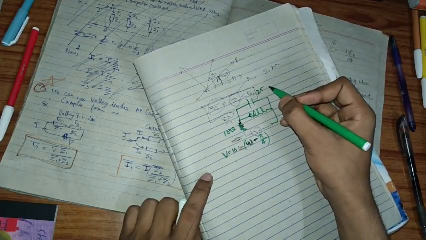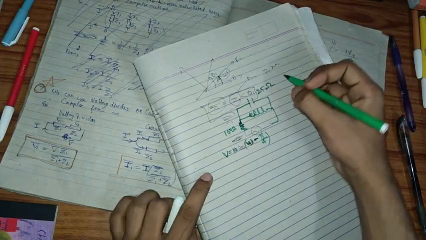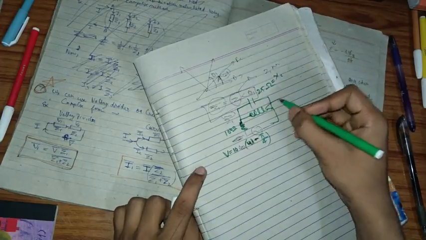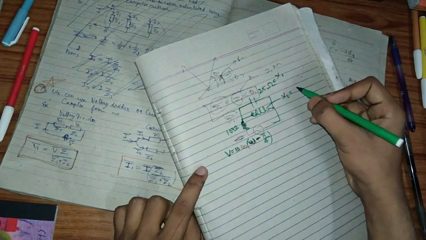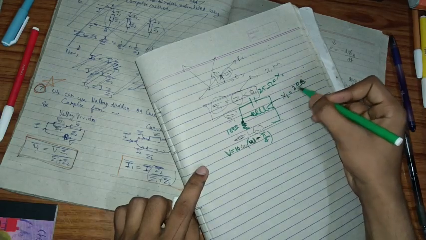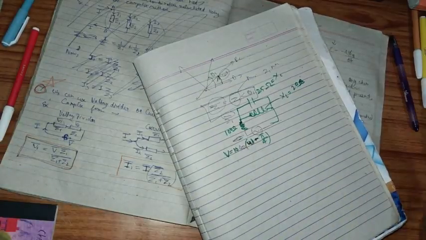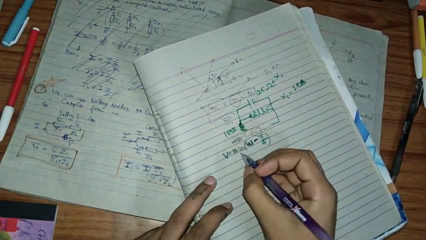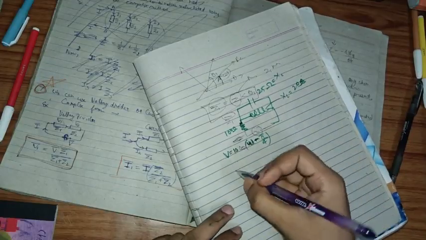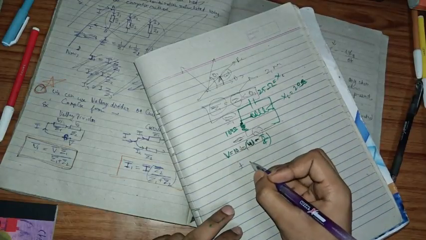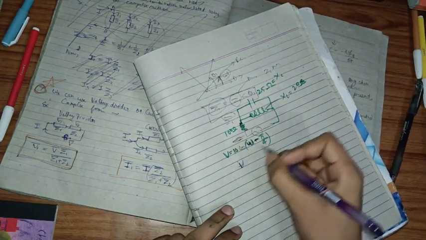It is asking me what is the voltage across this inductor, that is, the voltage across the inductor at t equal to π/16. At t equal to π/16, I have to tell what is the voltage across this inductor. So it is a very complicated question. We can use this voltage divider in this complex form.